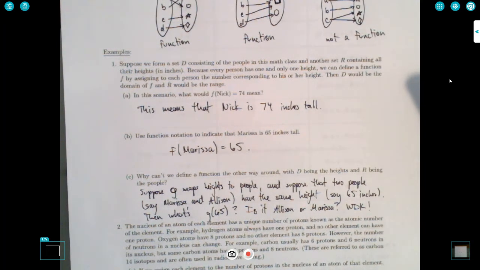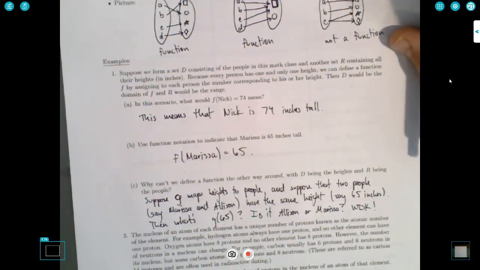Okay? Now, that's not always true. There are lots of functions that you could switch the domains and ranges and still get a function. In fact, those are called one-to-one functions, which we've kind of talked about in the past. We've talked about one-to-one correspondences.